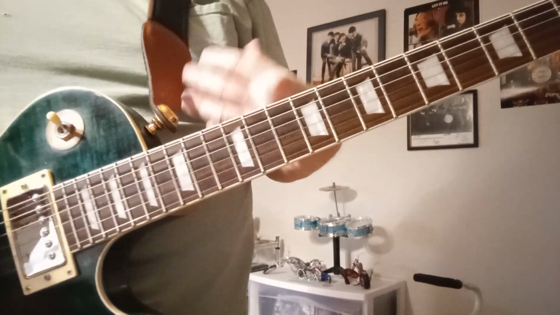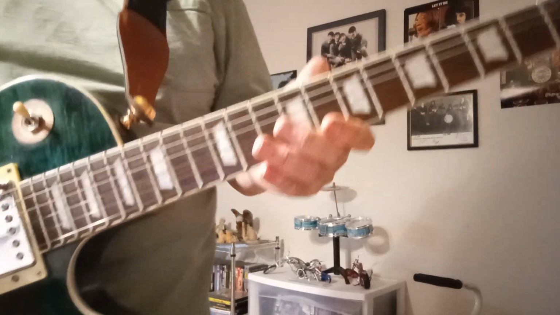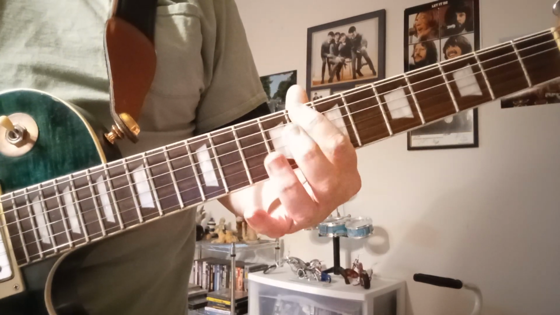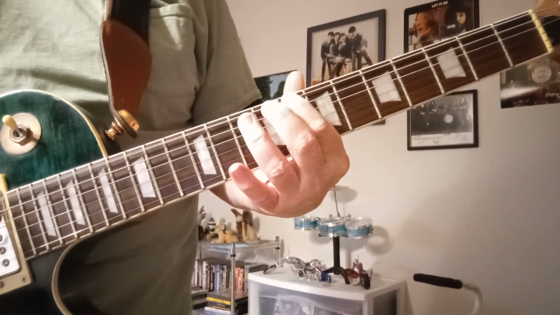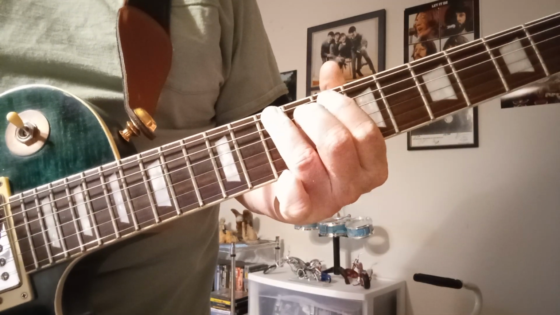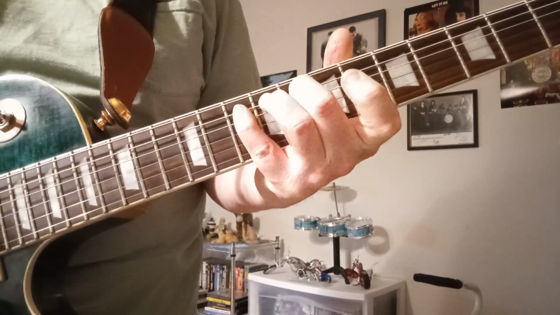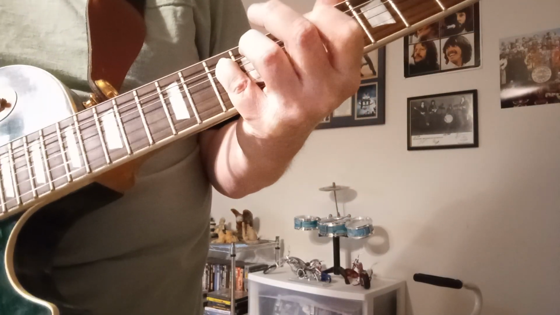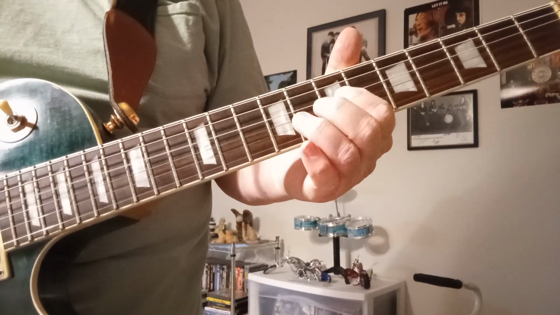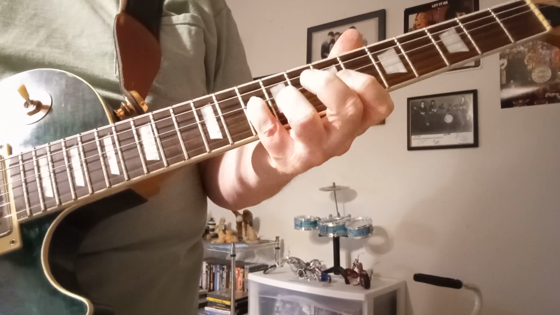Now if we go back and we apply the formula or the scale degrees, so on low E here, we're starting with the flat third, then the fourth. A string, we're playing the fifth, flat six, flat seven. D string, we got note 1 or our root, then note 2 and the flat third.